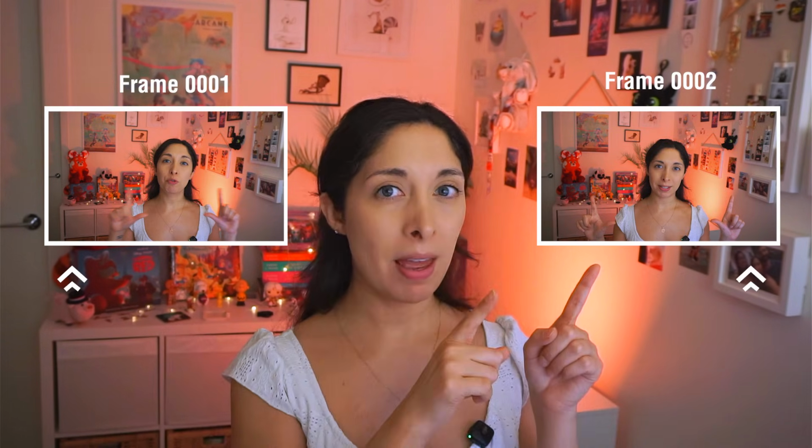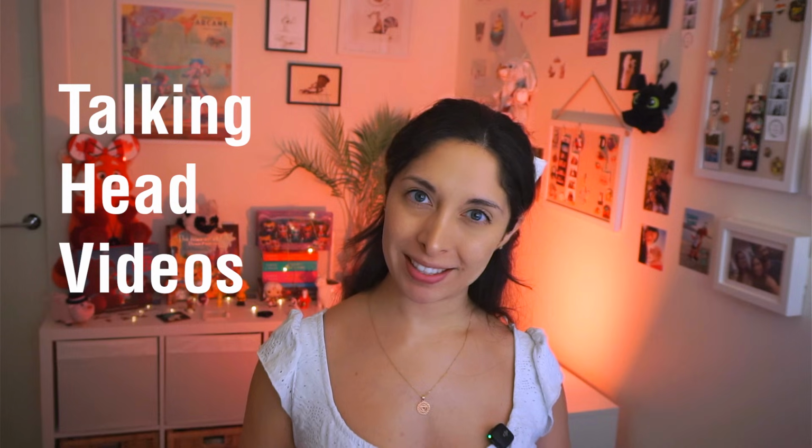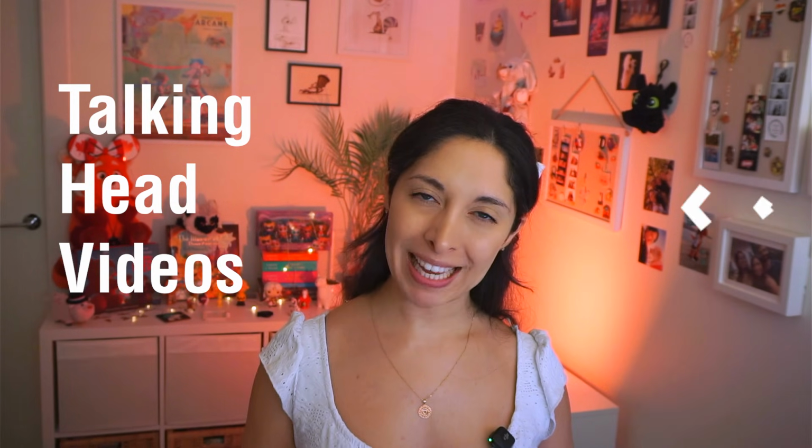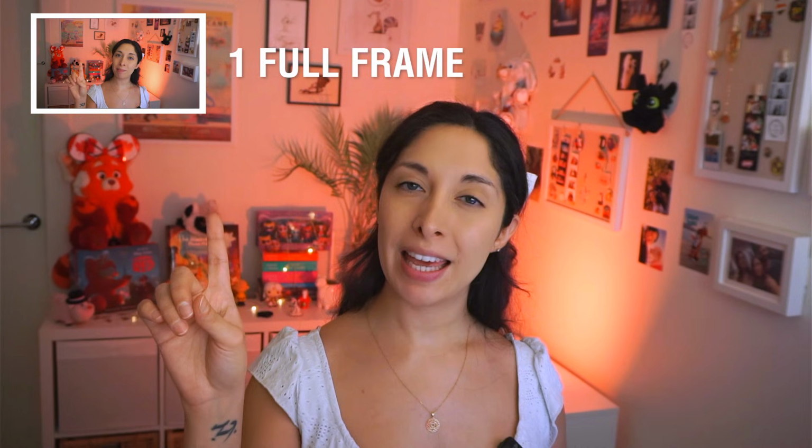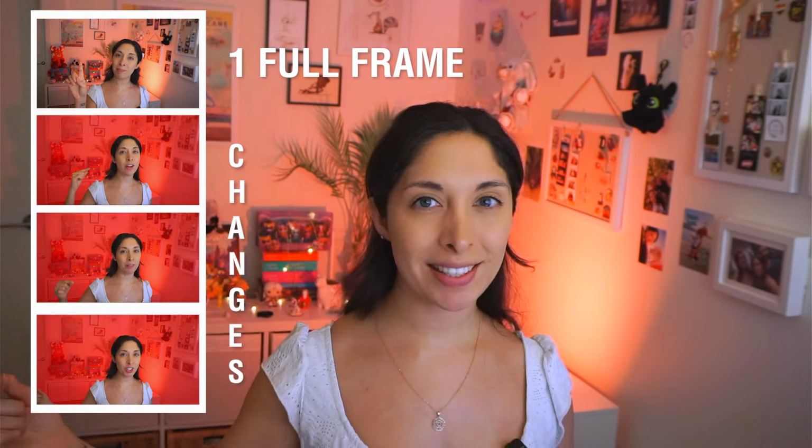Okay, so the second type is temporal compression. This one happens across frames. Most videos don't really change much from frame to frame. So instead of saving every full frame, the codec will say, this frame is the same as this frame, except for this little moving bit. For example, talking head videos. You know, like this one. So the codec will store one full frame and then only the changes.